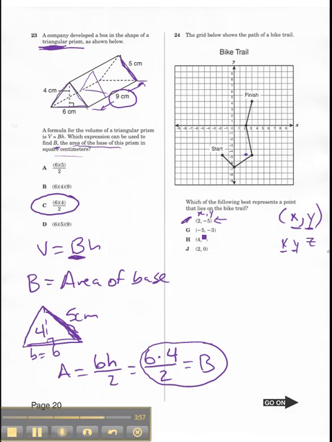Answer choice G, (-5, -3). So start at the origin. Move 5 to the left for -5 in X: 1, 2, 3, 4, 5. And then move 3 down for -3 in Y: 1, 2, 3. That's nowhere near the bike trail, so rule out answer choice G. Answer choice H, (4, 3). So start at the origin, 1, 2, 3, 4 in X, and then up 1, 2, 3 in Y. That also is not on the bike trail.